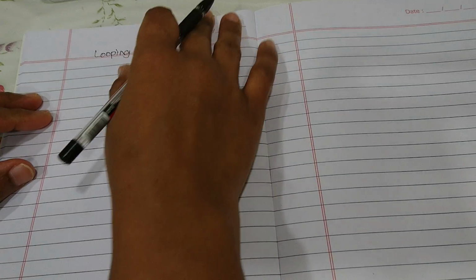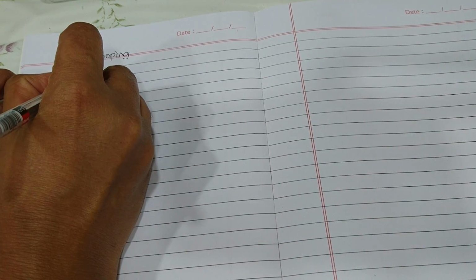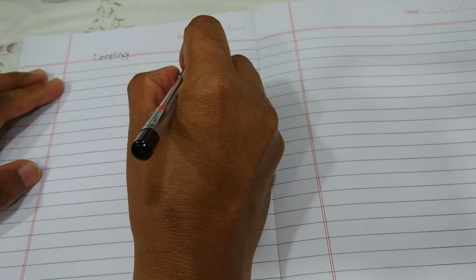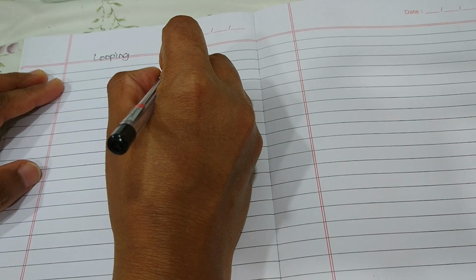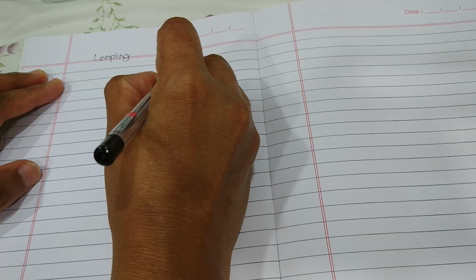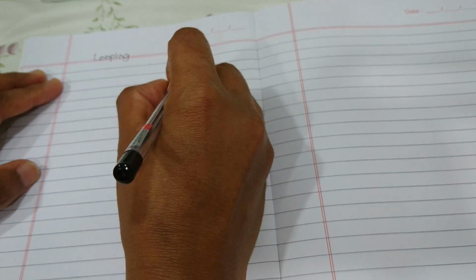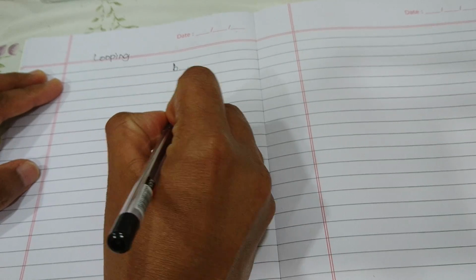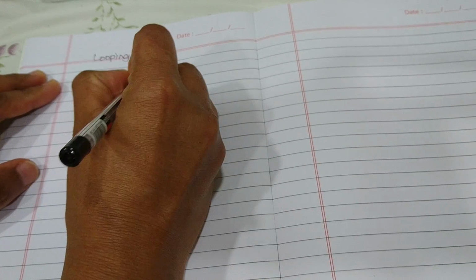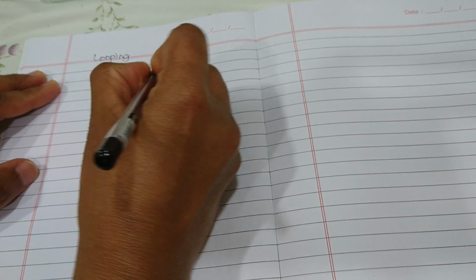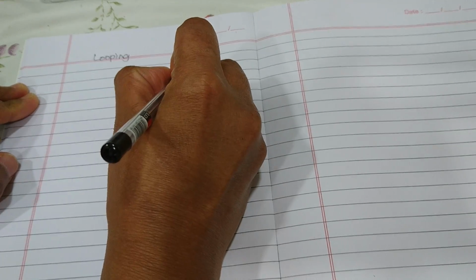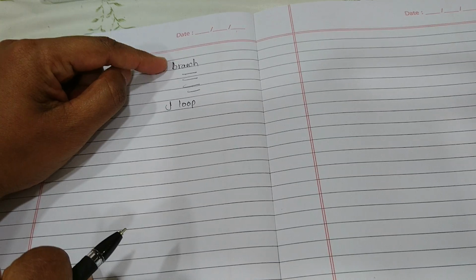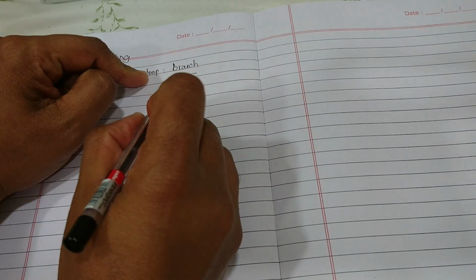So the basic idea is you have a branch instruction, let's say branch greater than or branch less than, whatever it is.